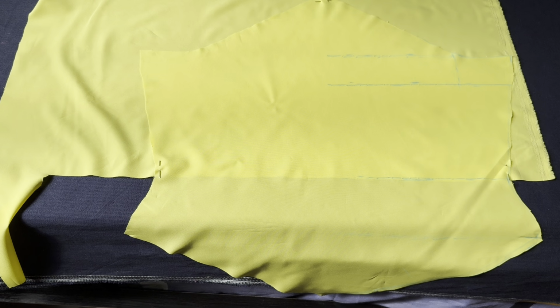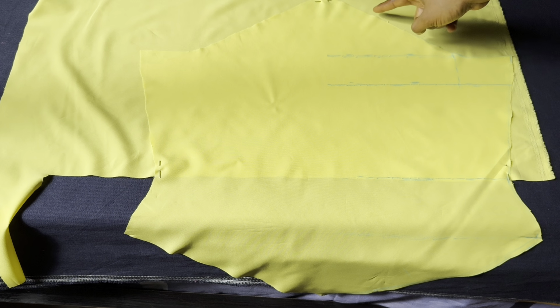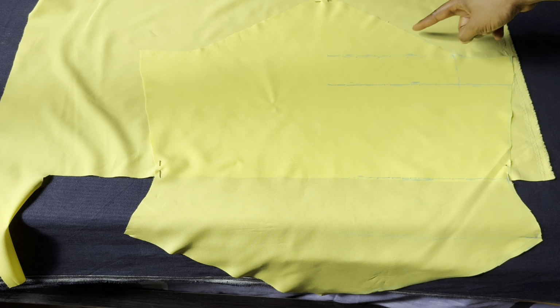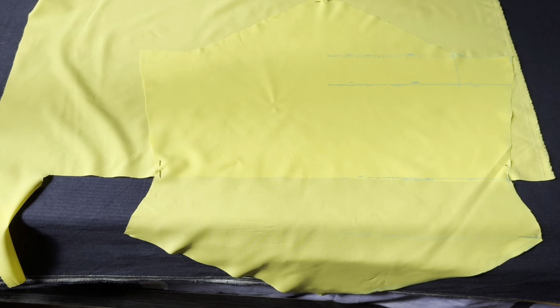So what I'll do now is to cut out facings for both the front and the back using the leftover fabric. The reason why I'm cutting the facing is to use it to finish the armhole and the necklines, to just make it neater. You can also choose to cut bias using the same fabric and use the bias to finish the armhole and the neckline. It's totally up to you. But I'll be cutting facing.